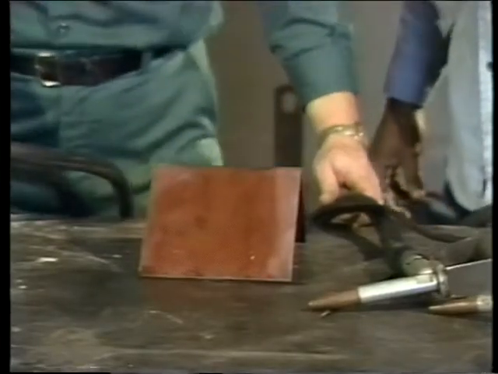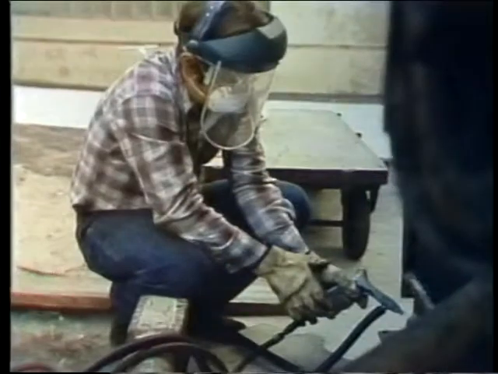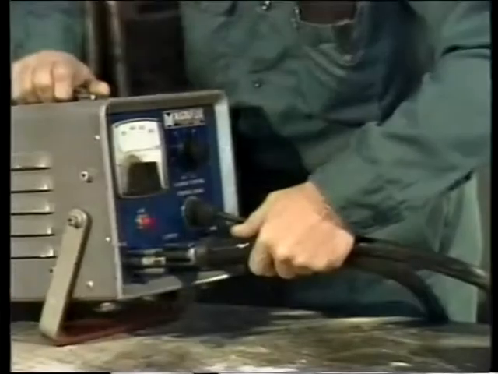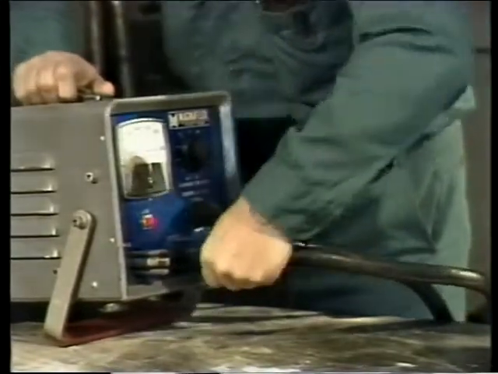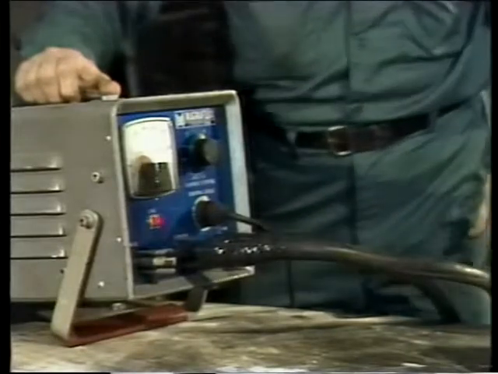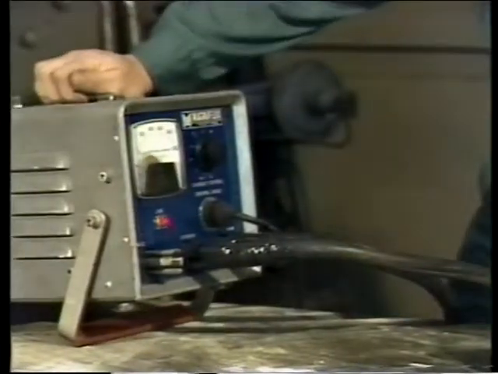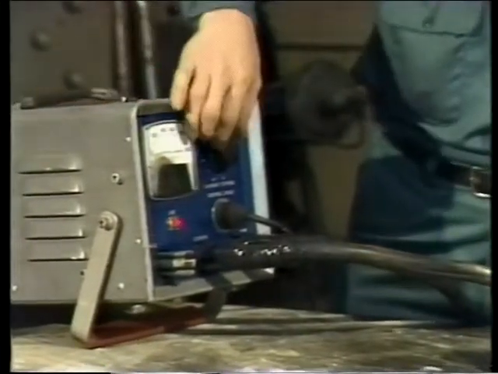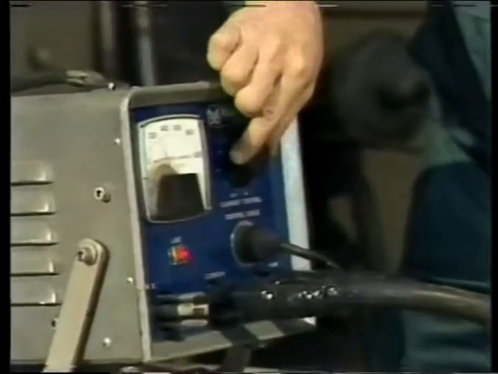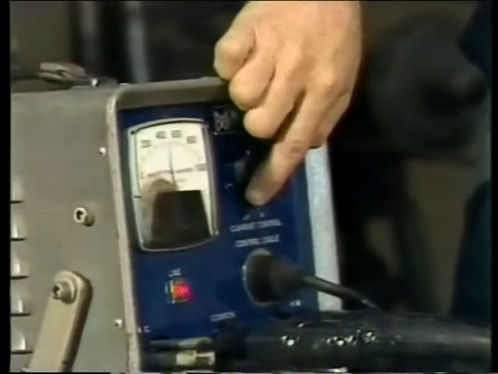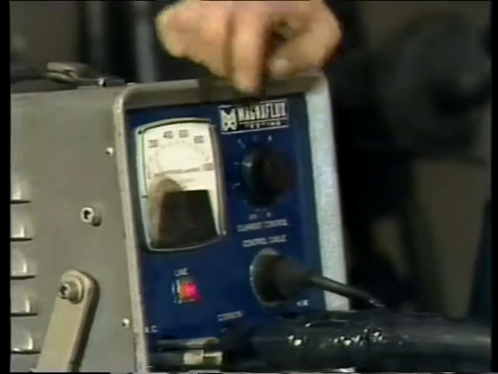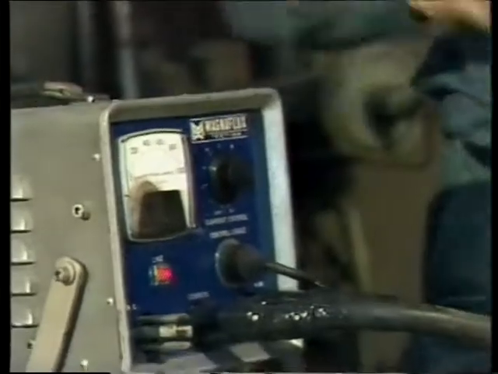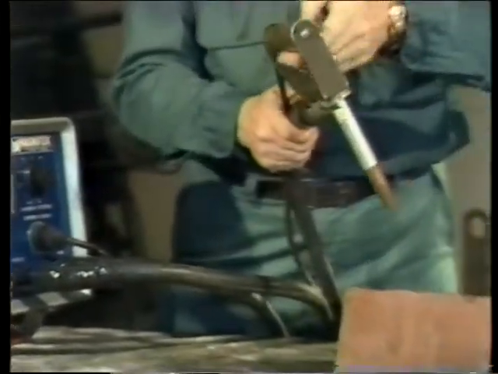We'll use this weldment for our demonstration. First, the part is thoroughly cleaned by abrasive blasting. The next step is to hook up the cables from this machine and set the current level. This is basically a transformer that's capable of putting out a high current, thousands of amps, at a very low voltage, less than 20 volts. Even though it's only 20 volts, don't ignore the possibility of a shock.